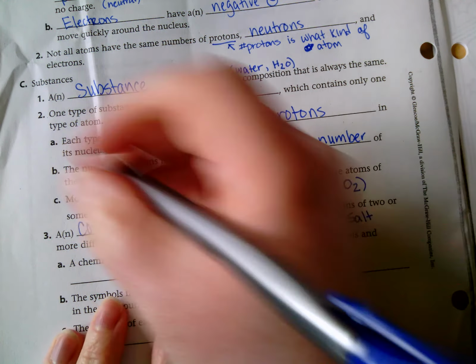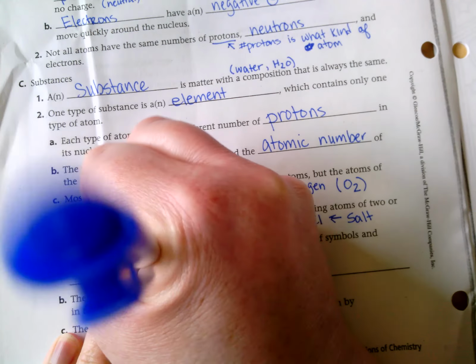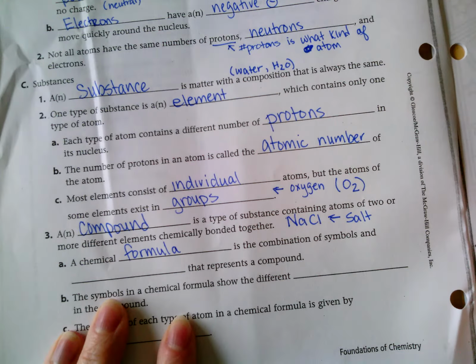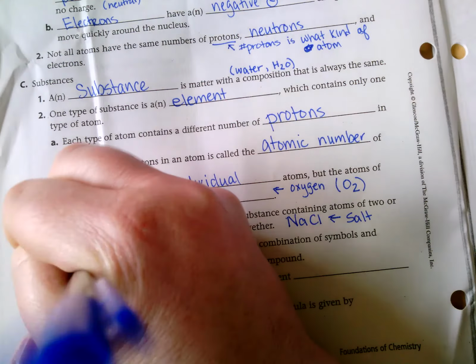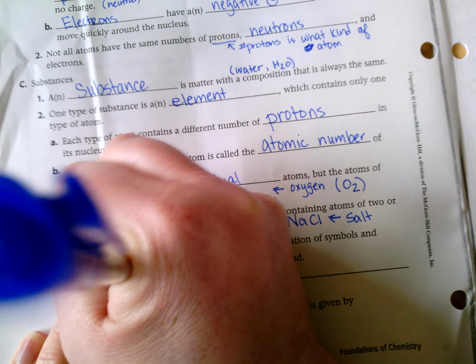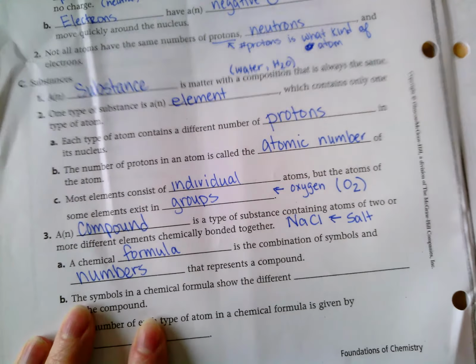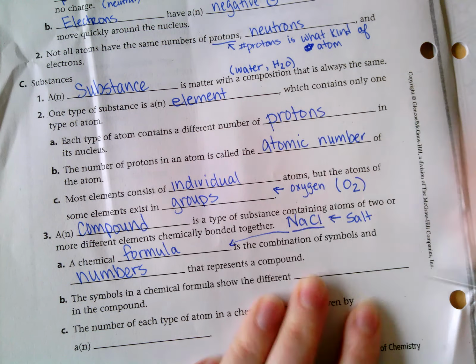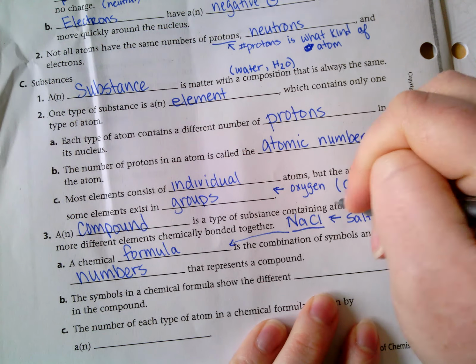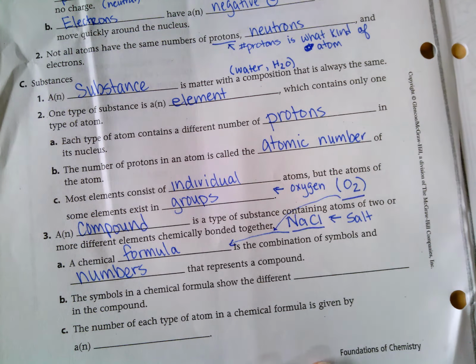A chemical formula is the combination of symbols and numbers that represent a compound. So this is a chemical formula. This is also a chemical formula.